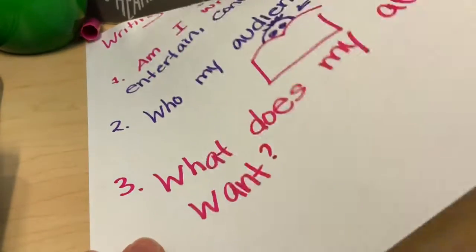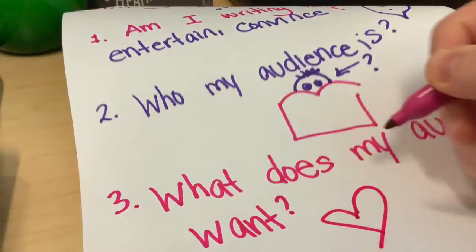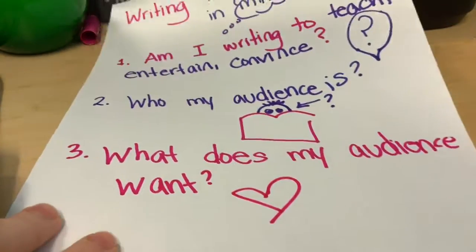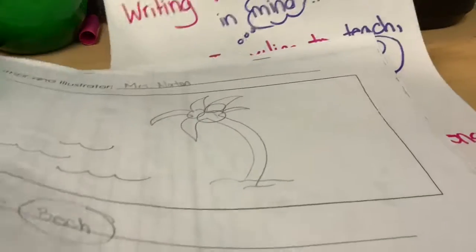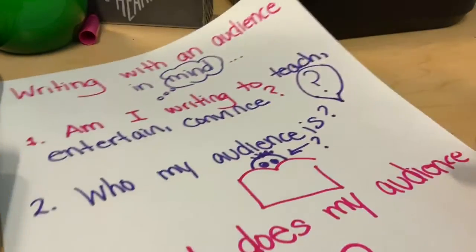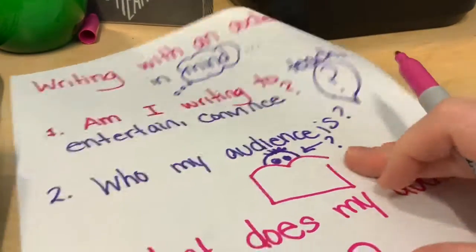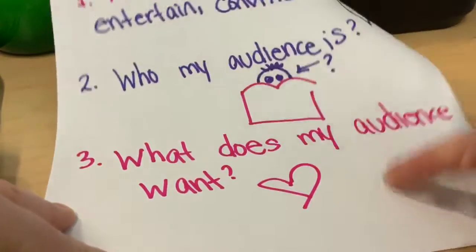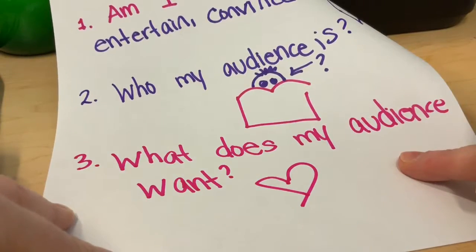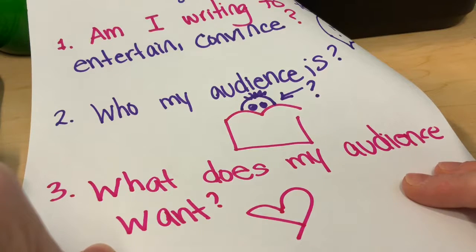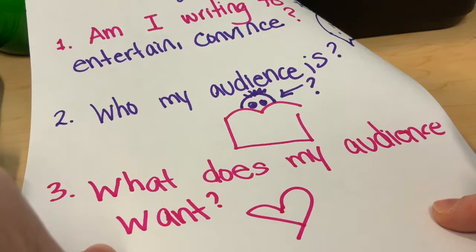Well, I bet that first graders are going to want a book that's entertaining to have humor in it, to be funny. So I'm going to make sure to add some funny things into my book to make those first graders laugh. Now, if I was writing to teach and my audience was other teachers, then I might ask myself, okay, what does my audience want? Well, what if I'm writing a book about teaching for teachers and I ask, what does my audience want? I would ask, what do teachers want to know about teaching?